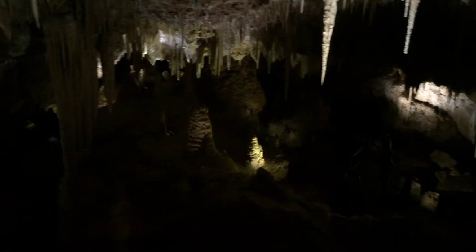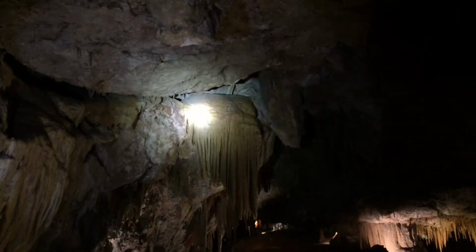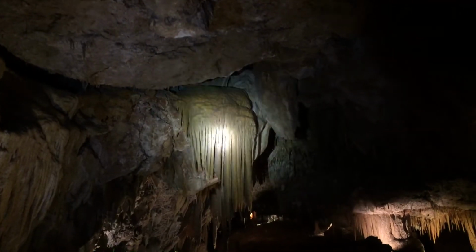Now, that there, beautiful as well. That's called flowstone. That was a waterfall once. Named Davy Jones from Pirates of the Caribbean for the similarity.